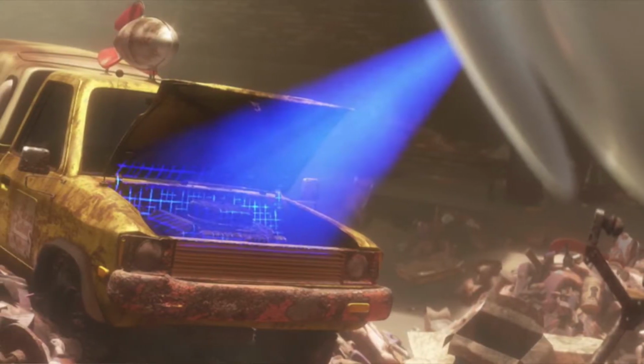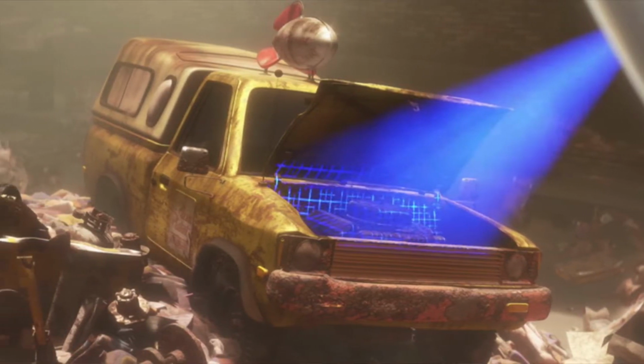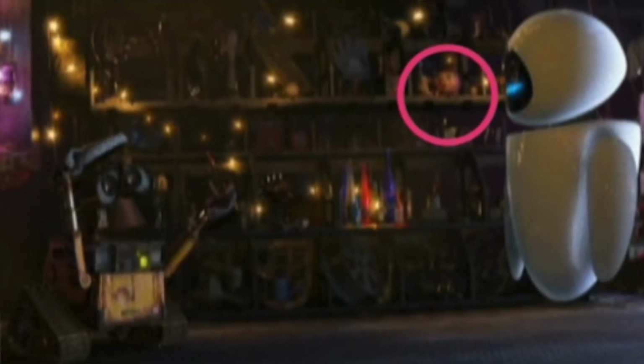And this is no exception. So when Eva comes to planet Earth trying to find her directive, if you pay attention as she's scanning, she actually scans over the Pizza Planet truck, which is in the rubble that's left behind from essentially humans ruining Earth. Another character from Toy Story that can be found in WALL-E is Hammy, and if you pay attention when WALL-E is going through his shelves in the garbage truck that he lives in, you can see a figurine of Hammy on one of those shelves.